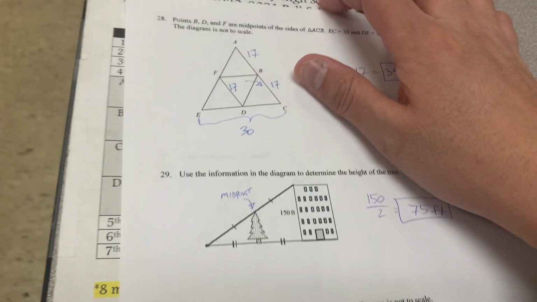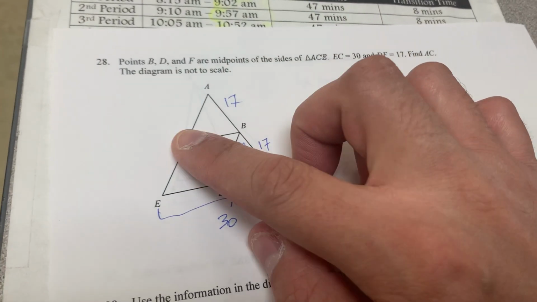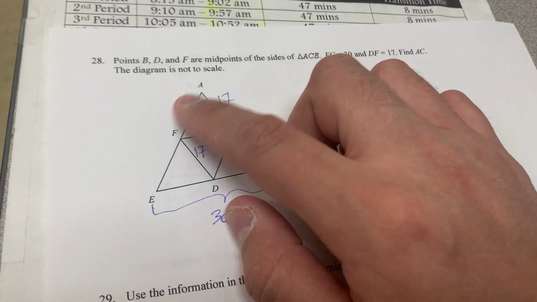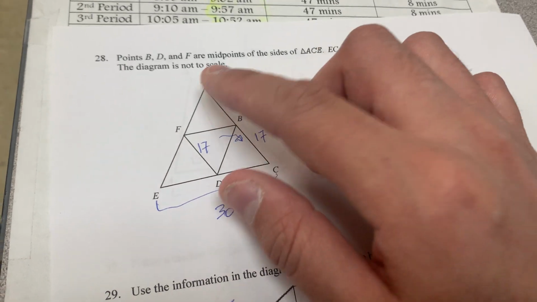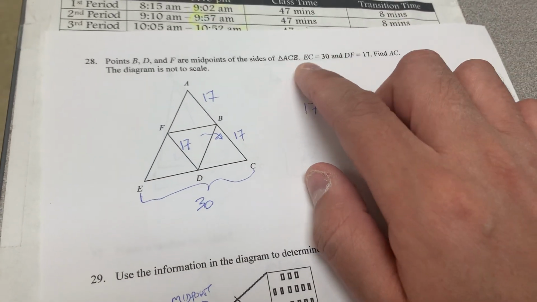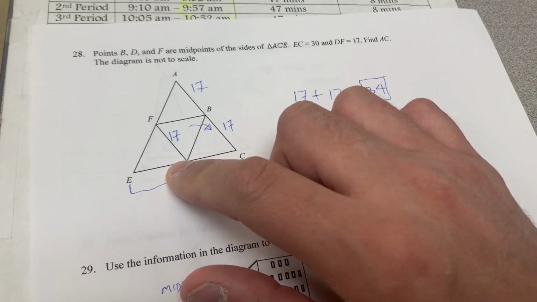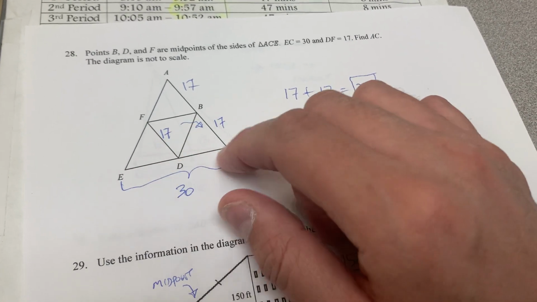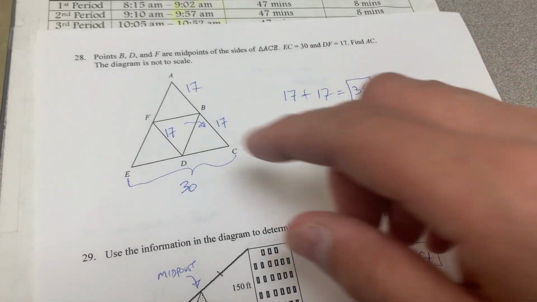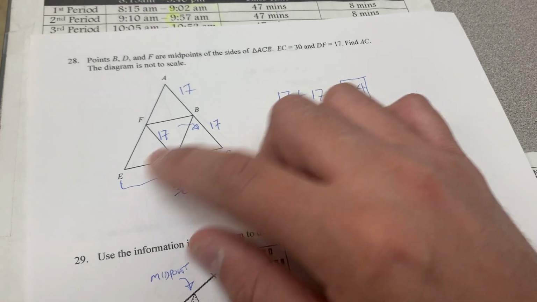Okay, 28. Points B, D, F are midpoints for this whole thing right here, A, C, E, right? See, midpoint, midpoint, midpoint, right? Now they're giving you that EC is 30, okay? Well, there's your midpoint, so each of these is going to be 15, okay? They didn't ask for that though. They could have said, what is this, or what is this? That would have been 15.